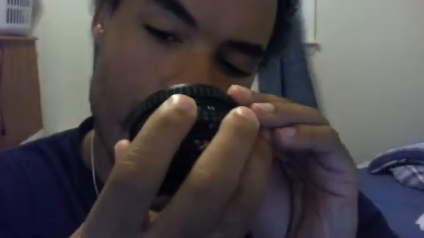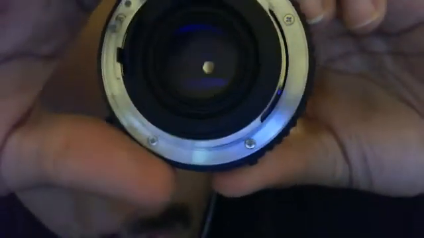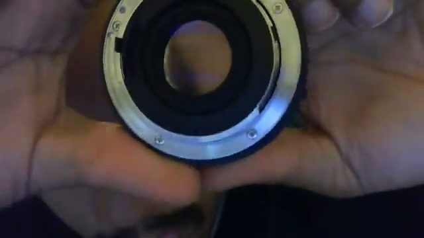Now, all lenses have apertures, right? And the aperture is, you see that little hole? That hole right there is the aperture. It's how wide or how narrow your lens is open, right?